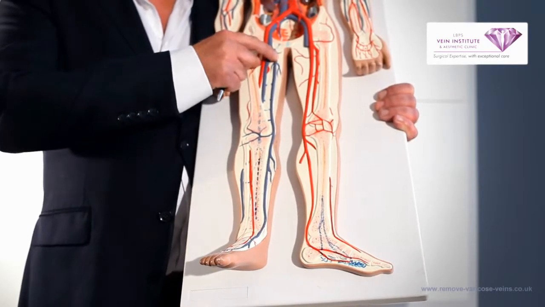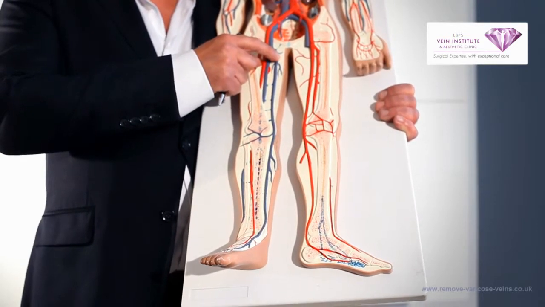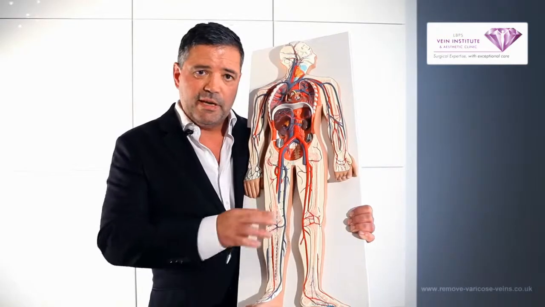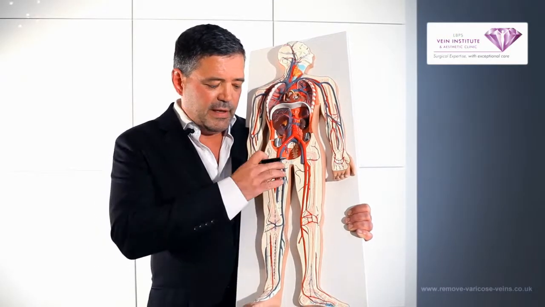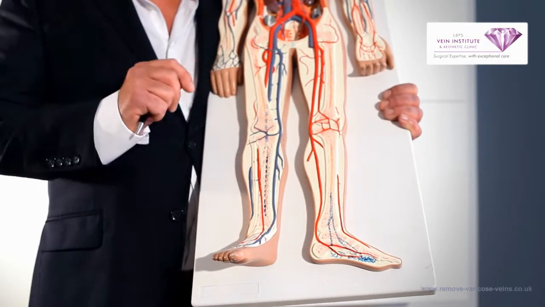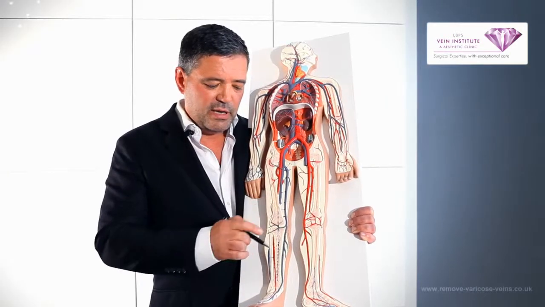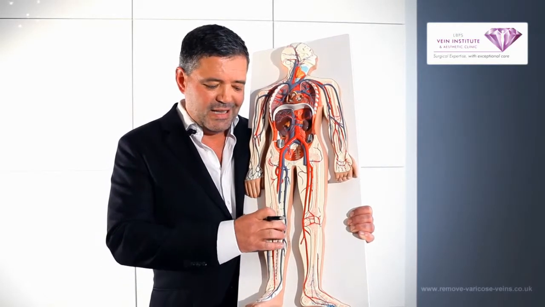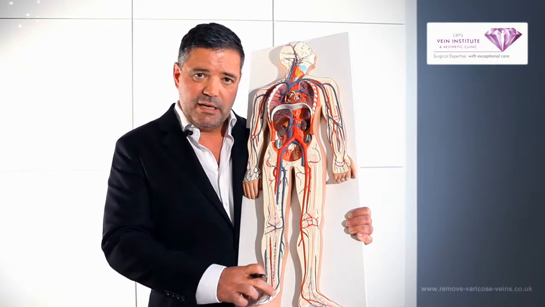They are no longer doing the proper job of bringing a tiny amount of blood upwards, but they are doing the opposite. They are bringing a bigger volume of blood downwards, which is causing that pooling, which is then causing standing blood in the lower leg.